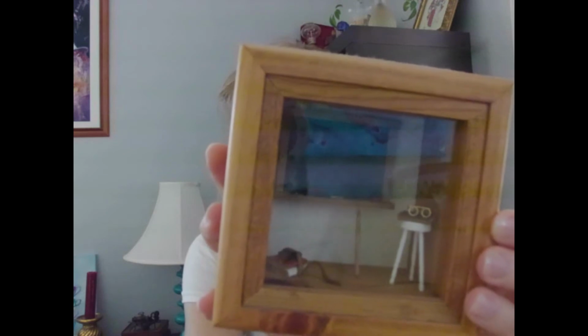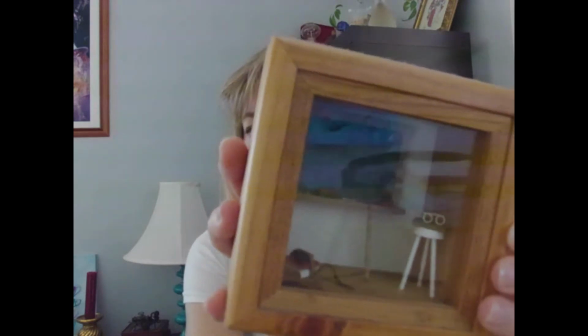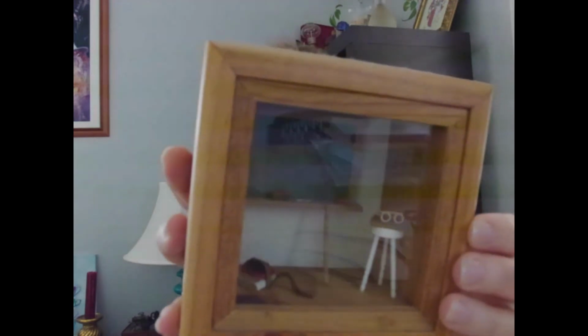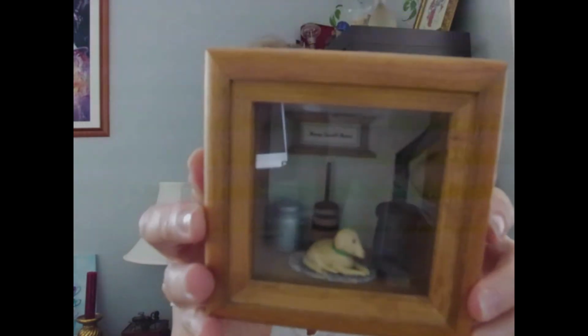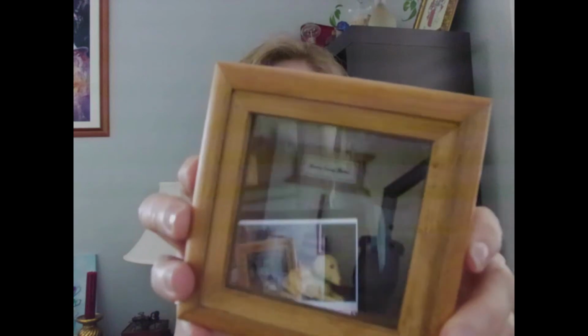It's hard to tell, but there's a chalkboard in the background on the wall. There's a little stool with a book and some glasses, and on the floor are some books tied up with an old belt, so it's an old-fashioned schoolroom. That's one of them, and then the other one that we have is this.